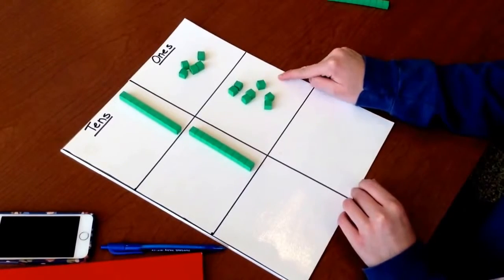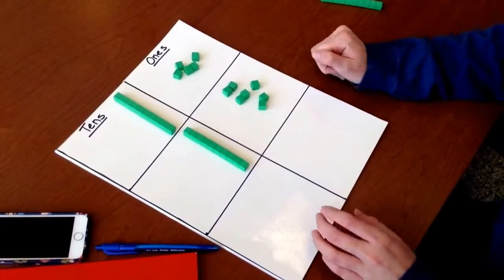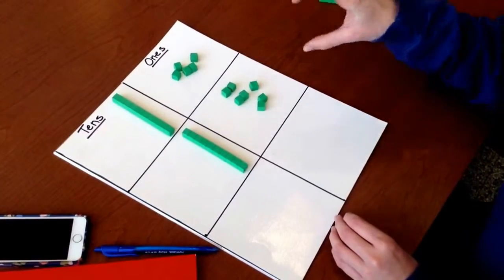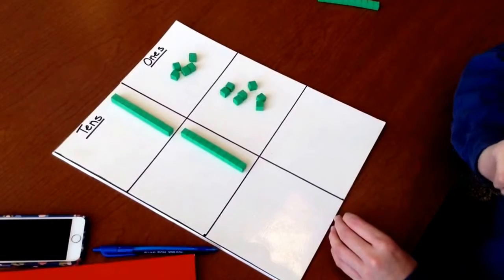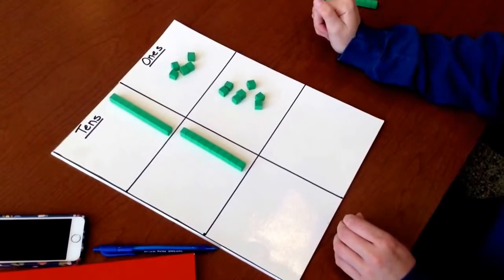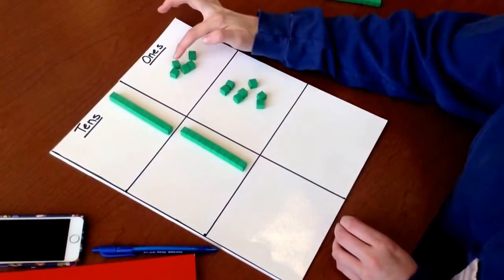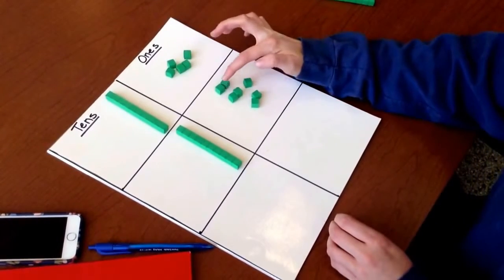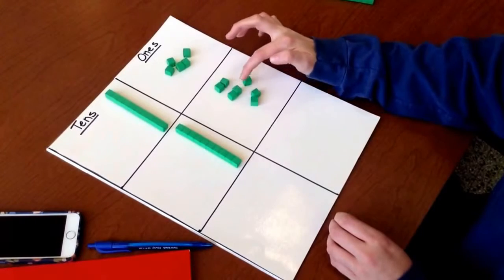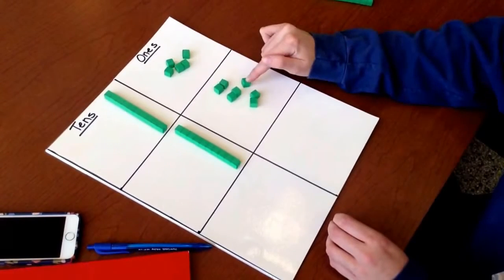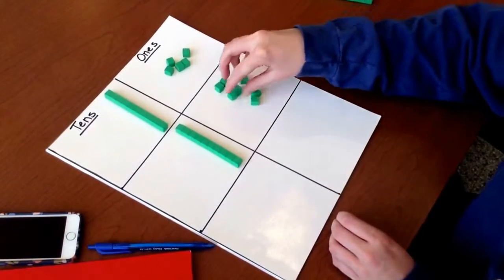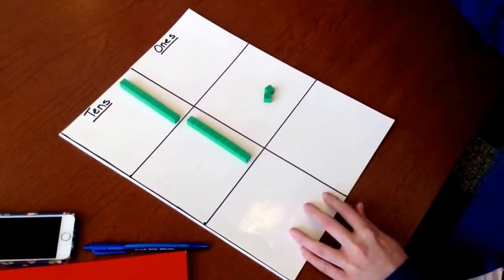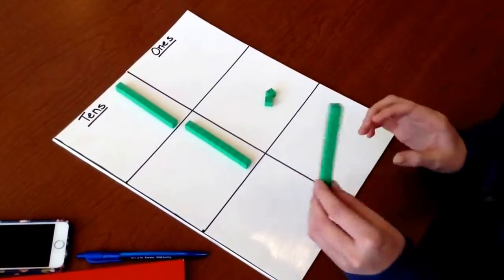This makes 17. Now remember, in base 10 blocks, when you have 10 units, you can regroup to make 1 long. So let's see if we have enough units to regroup. 1, 2, 3, 4, 5, 6, 7, 8, 9, 10. So we do have enough units to regroup. So I'm going to regroup, and I'm going to add 1 long.